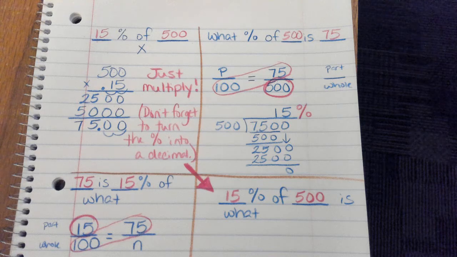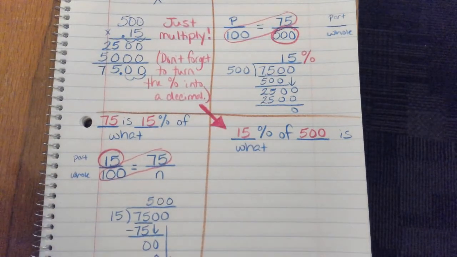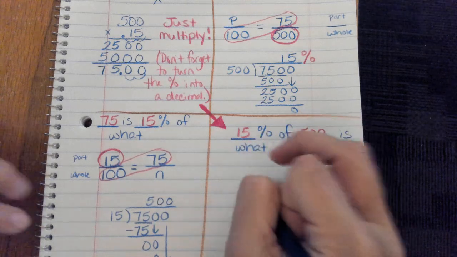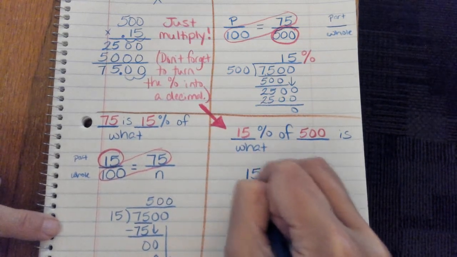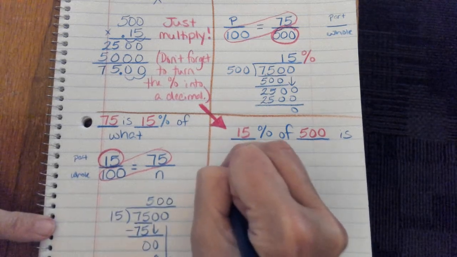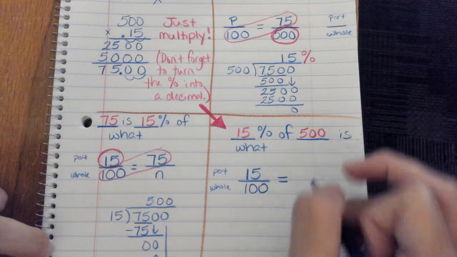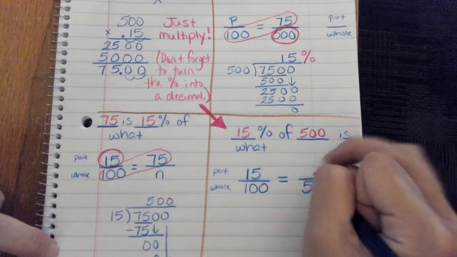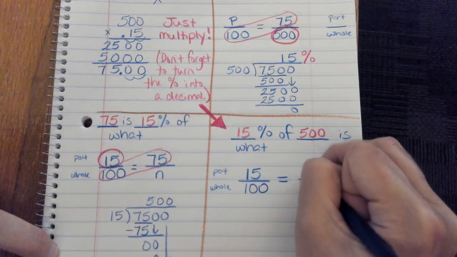If it says something percent of something, the of means multiply. But let's say you're like, well, but all these others need proportions, so I want to try this. Okay, that's fine. 15%. The percent is always out of 100. I always have my part on the top, my whole on the bottom. 15% of 500, so 500 is the whole, and this is the number that I'm looking for here.